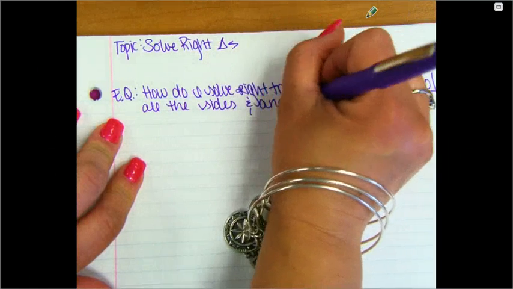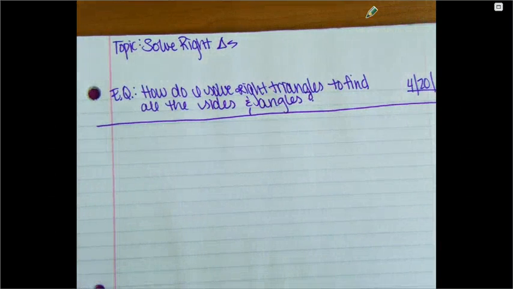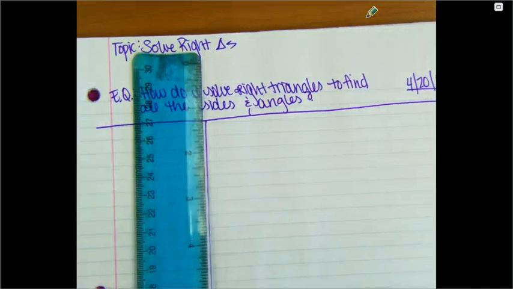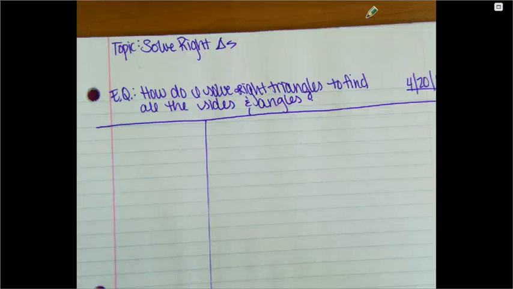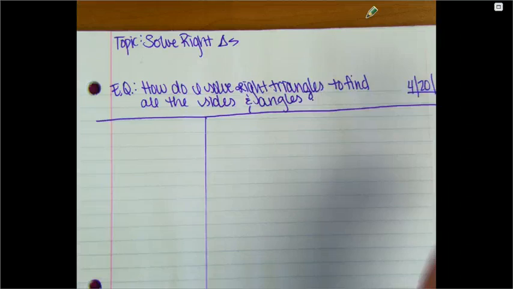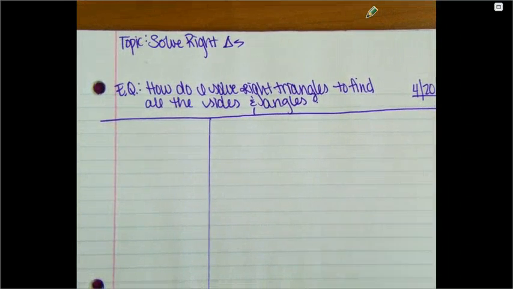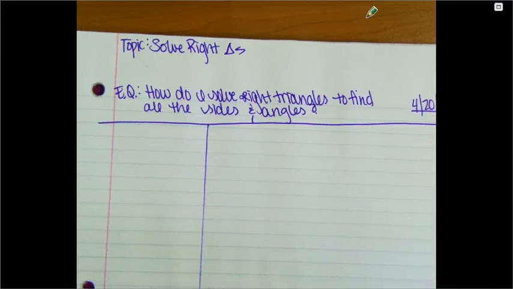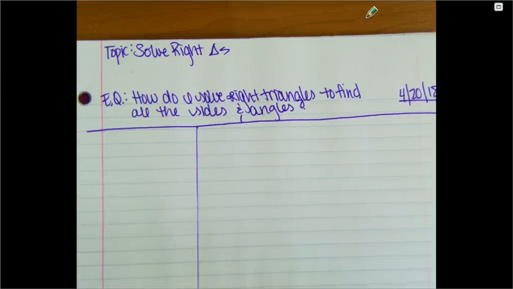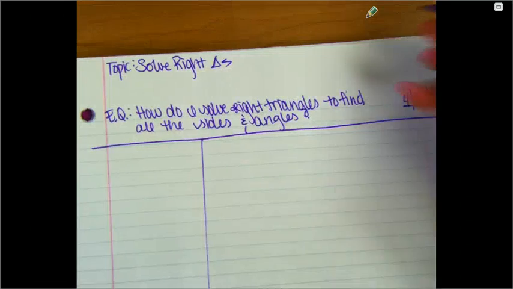What's the key word in the essential question? Right triangles. They all are right. What's the key word? What have you been solving? How many sides? 3. You've been solving all 3 sides? 1 or 2. How many angles have you been finding? Just 1. So what is the key word in this sentence? All.